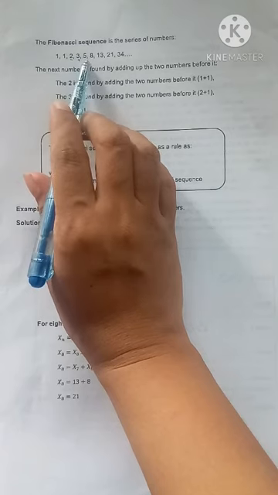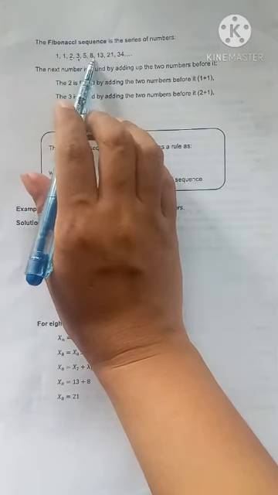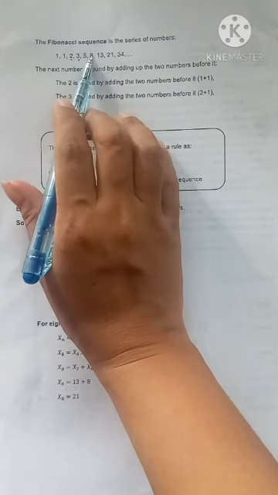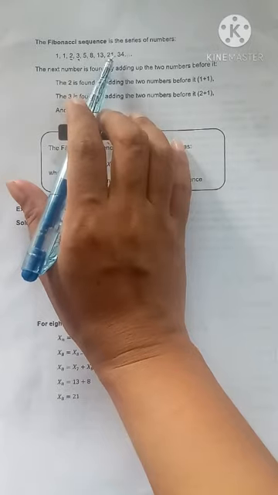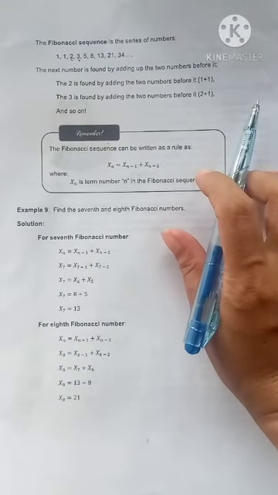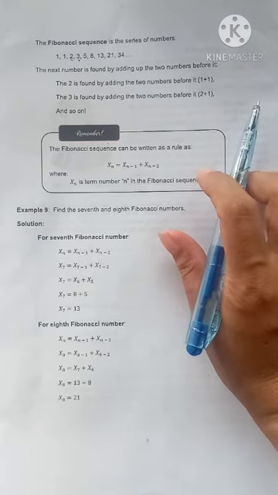Same as here with the 5. So 3 plus 2 is 5. 5 plus 3 is 8. 8 plus 5 is 13. 13 plus 8 is 21. And 21 plus 13 is 34, and so on. So we're getting the series of numbers by just adding up the two numbers before it.